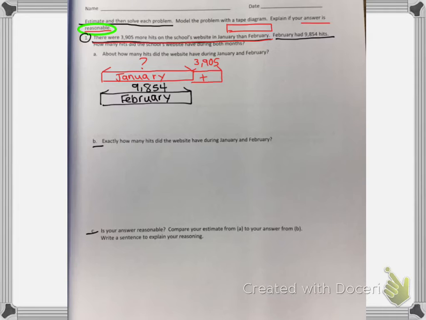How many hits did the school website have during both those months? And about how many hits? So that's our question here. But this is A. So this is our real question that we're going to look at here. About how many hits did the website have during January and February? About how many? So this about, we're not getting an exact answer here. We're getting about. So we can really round here.